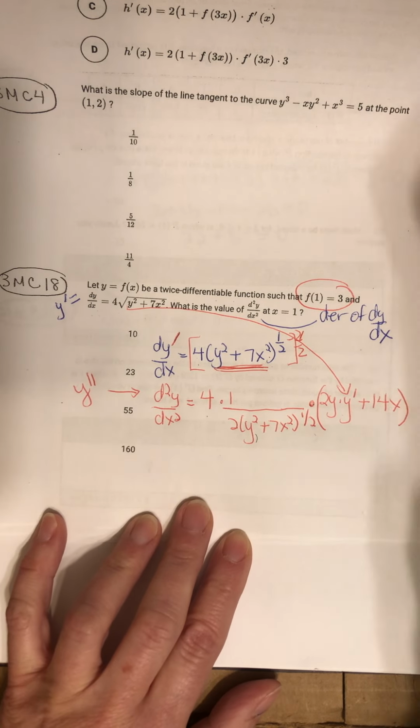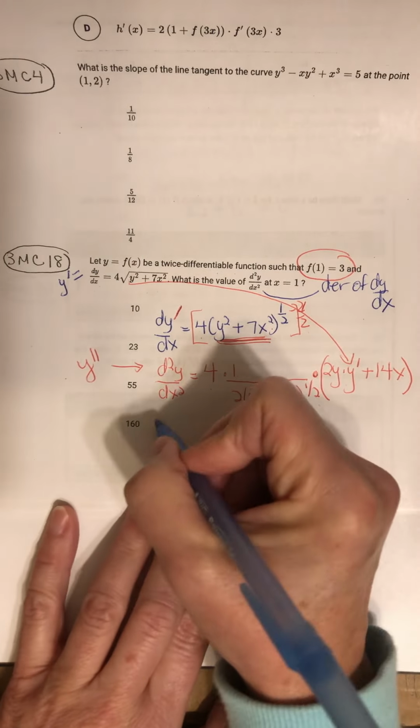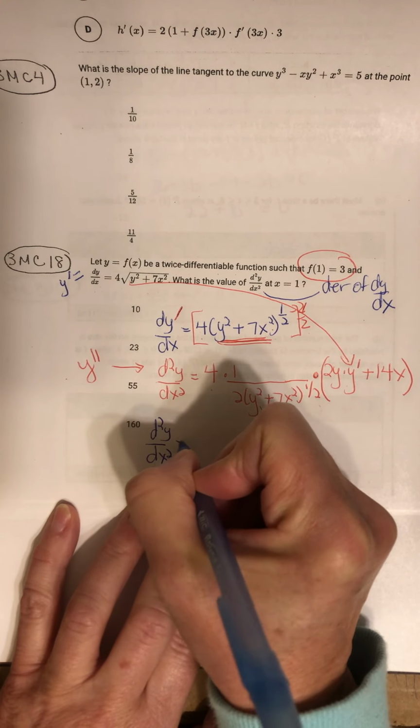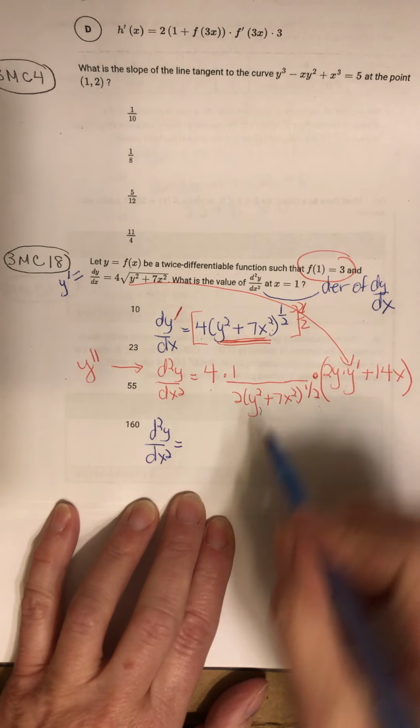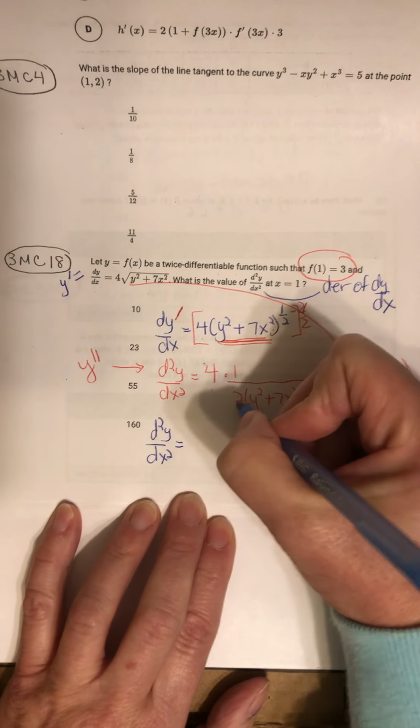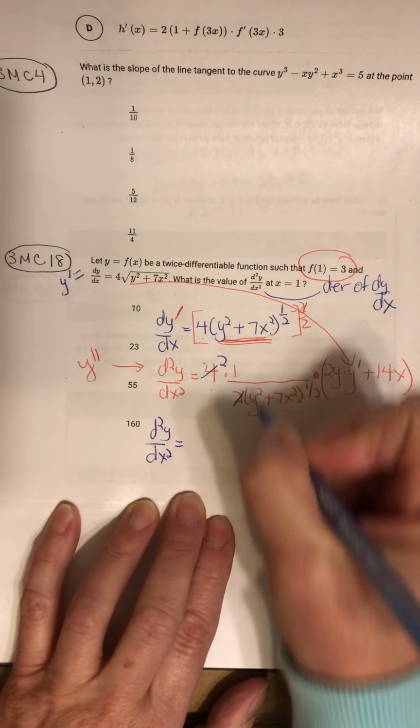So let's rewrite this again, trying to save some room here. The second derivative is equal to, let's see, I might as well do some simplifying. This 2 cancels out, and leaves a 2 here.